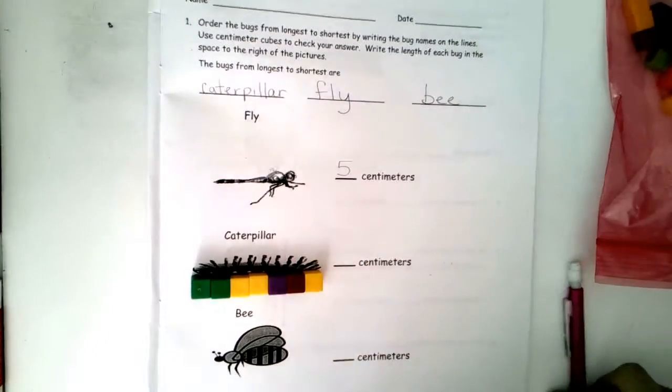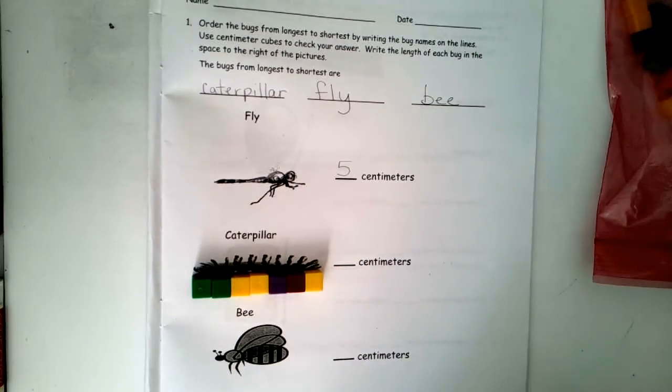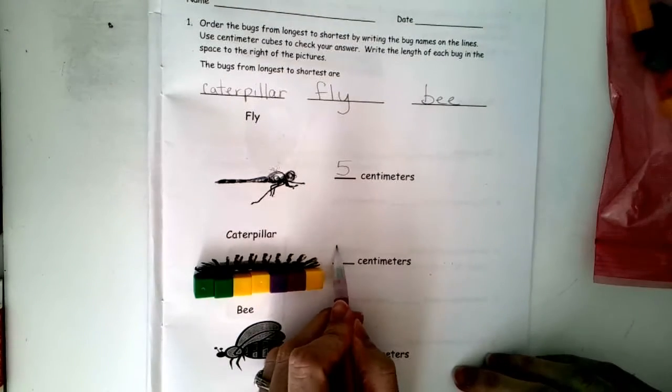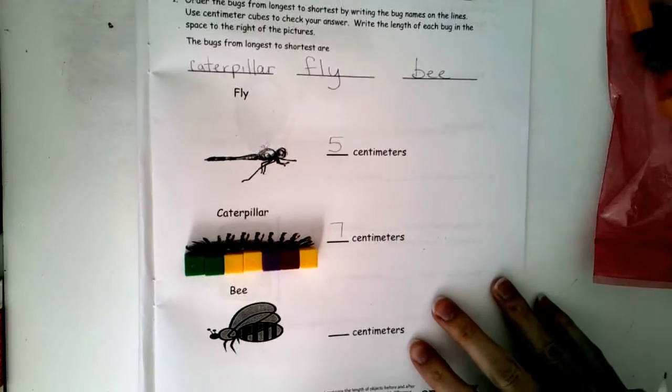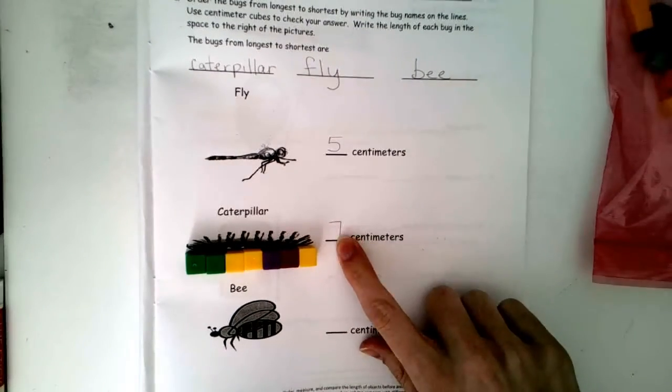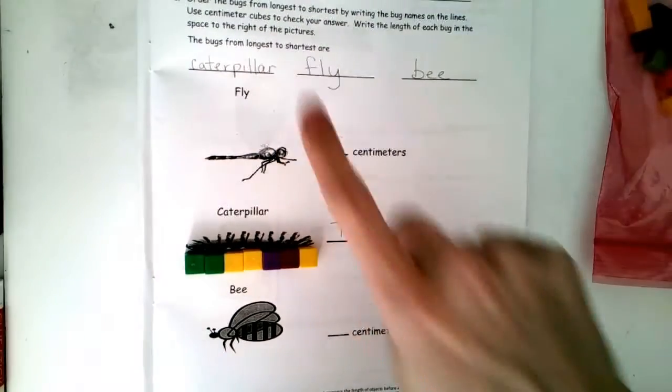What'd you get for the caterpillar? I got 7, so you should have 7 too. Okay, so far, let's see. Caterpillar is longer than the fly, so that's what we have.